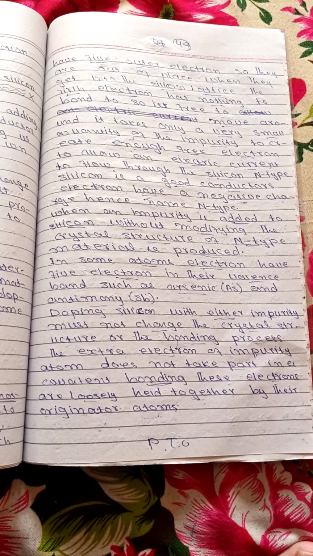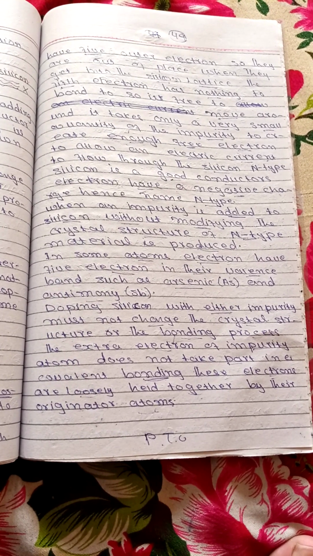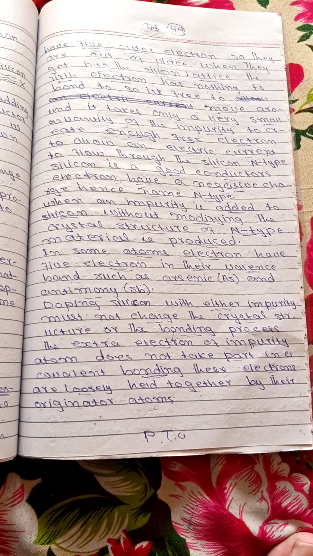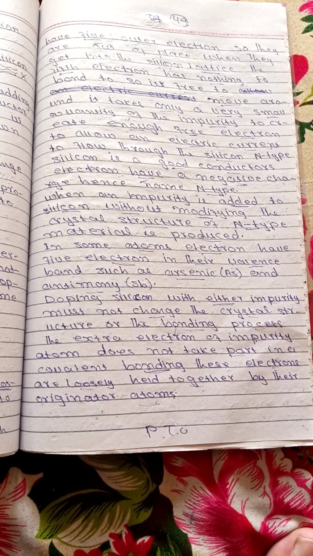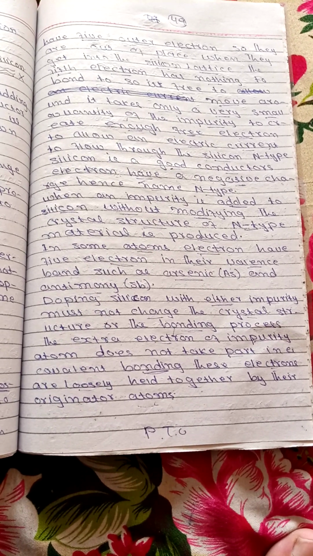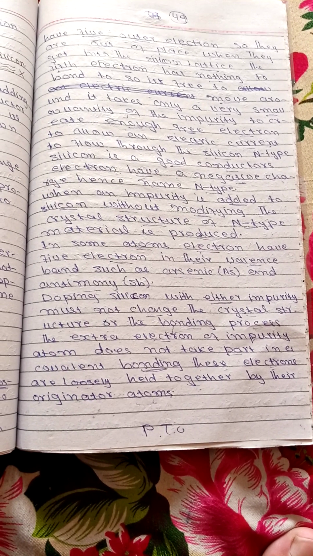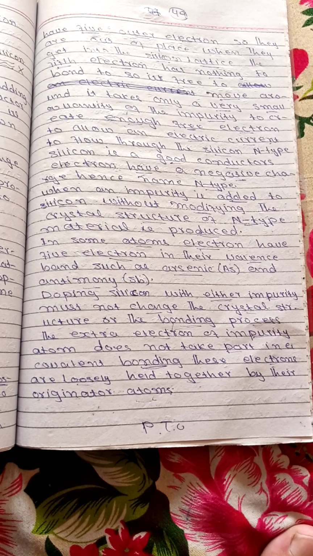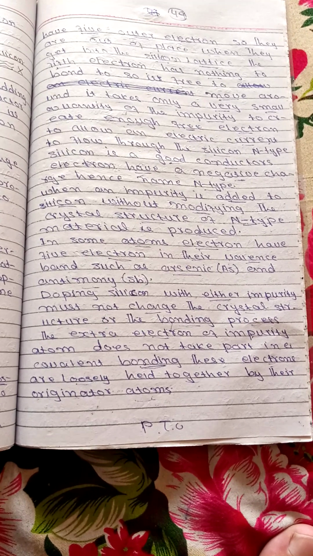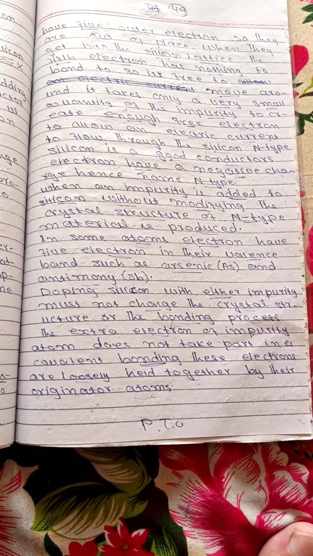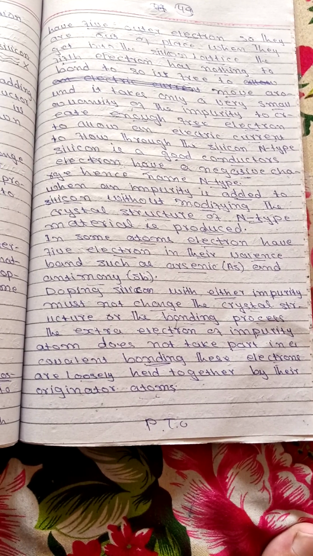When an impurity is added to the silicon without modifying the crystal structure, N-type material is produced. Some atoms have 5 electrons in their valence shell, such as arsenic and antimony. Doping silicon with either impurity must not change the crystal structure. By the doping process, the extra electron of the impurity atom does not take part in covalent bonding. These electrons are loosely held by their originator atoms.